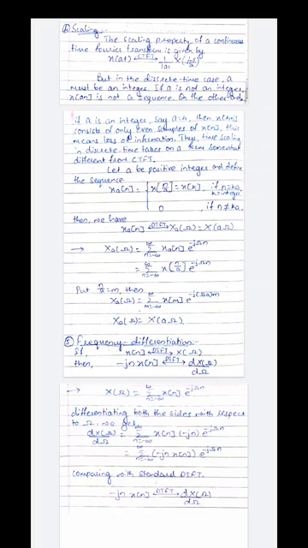For example, if a is equal to 4, then x of 4 into n will consist only even samples of the x of n. This means we'll be having loss of samples, loss of information in the time scaled sequence in discrete time.